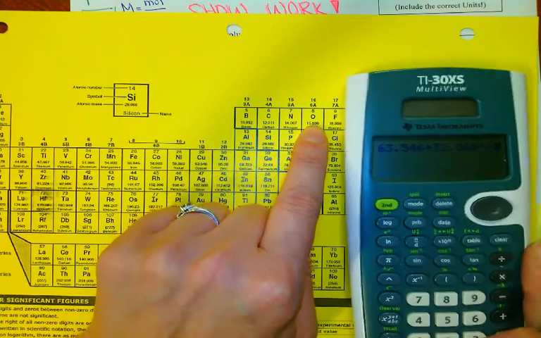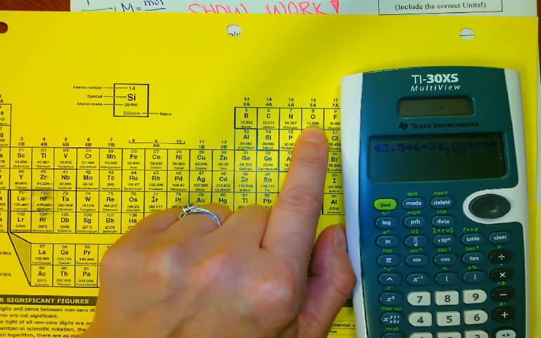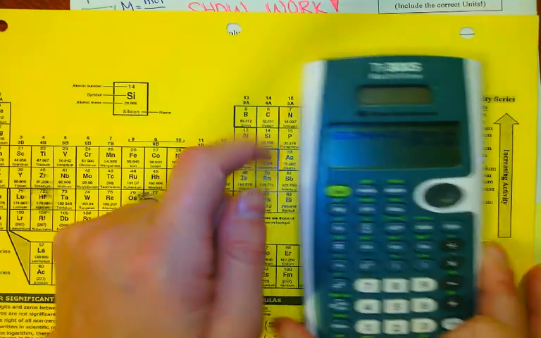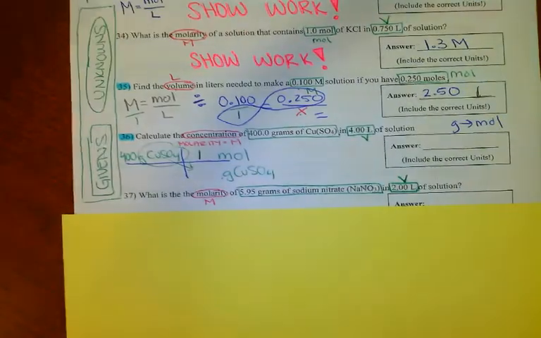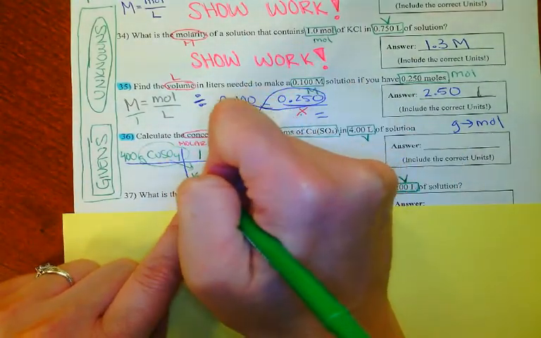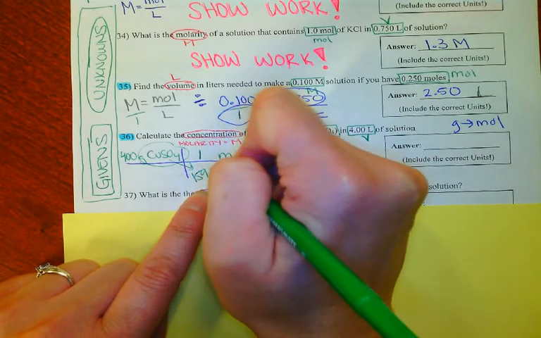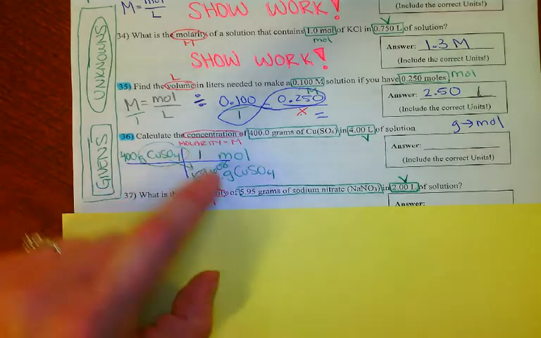So I'm going to use parentheses: 4 times oxygen, 15.999, and close my parentheses. Get a molar mass of 159.608. That's not my answer, that's just the molar mass. 159.608. Okay. Woof. Now I need to convert this.